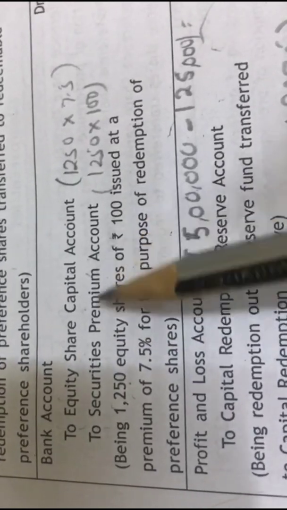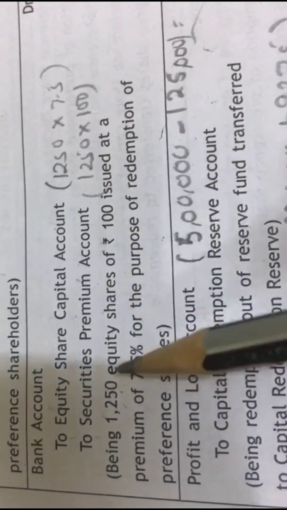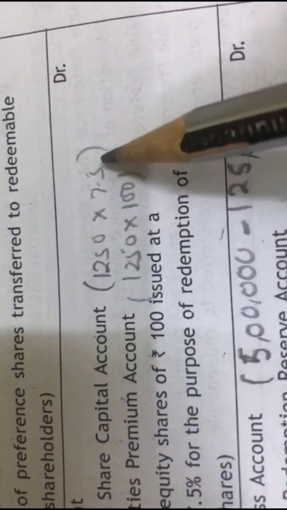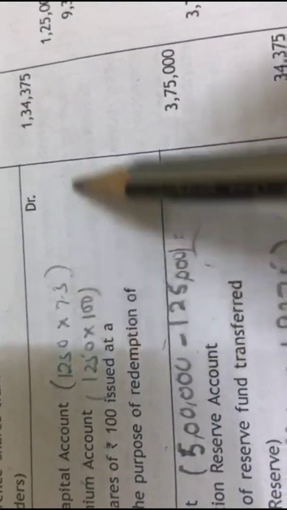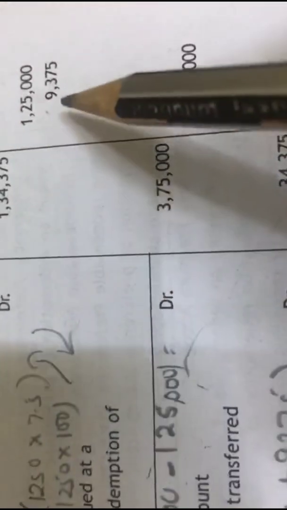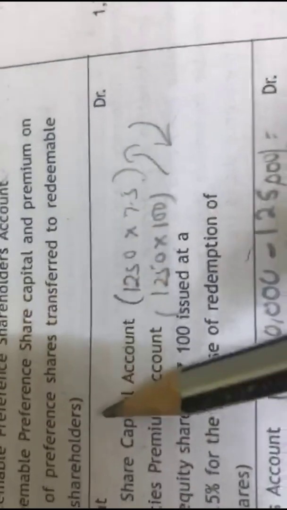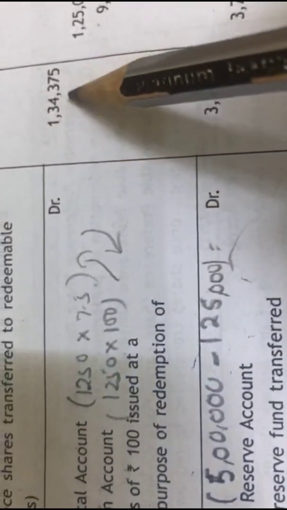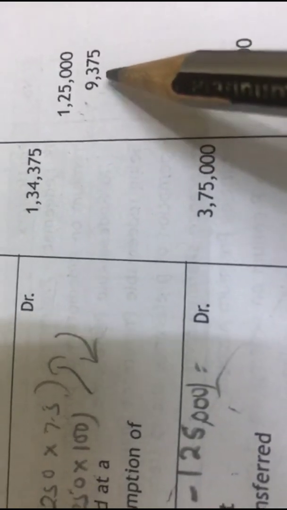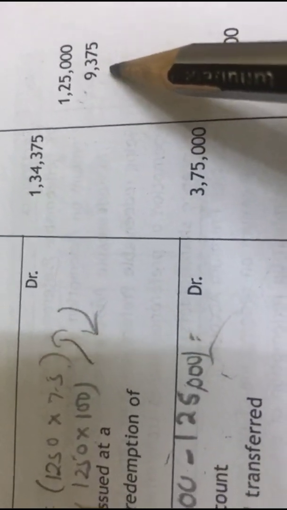The nominal account says debit all expenses and losses and credit all incomes and gains. So here, 1,250 into 100 should come here, and 1,250 into 7.5 should come here. Okay, 1,250 into 100, 1,25,000, and 1,250 into 7.5, 9,375. Then here 1,250 into 107.5. So this is the amount that we have collected from share capital, and this is the amount from securities premium, which is available in securities premium.